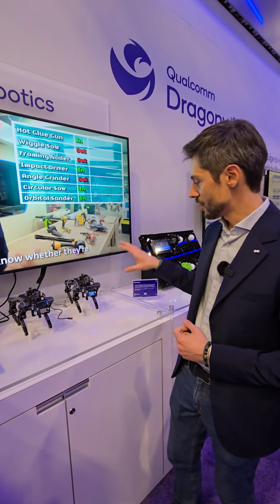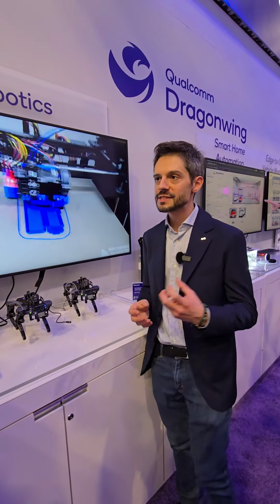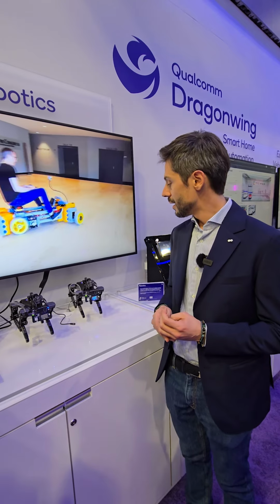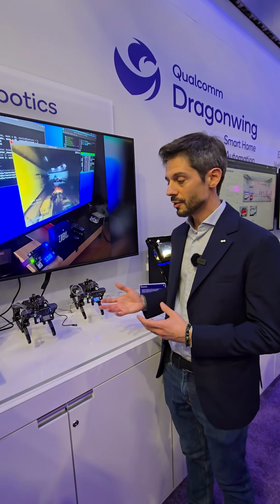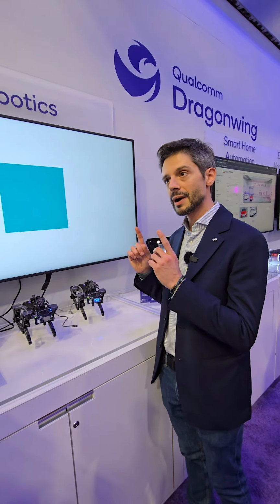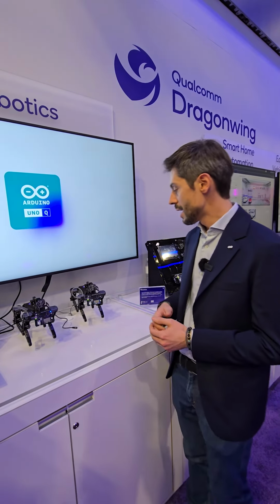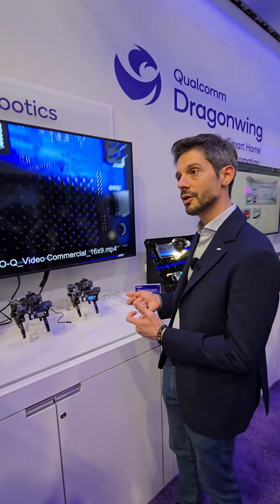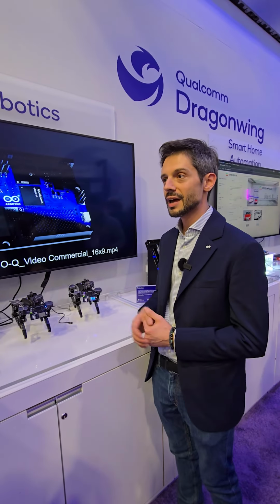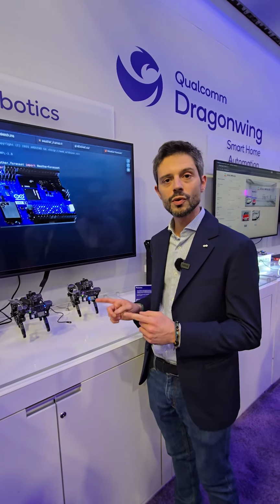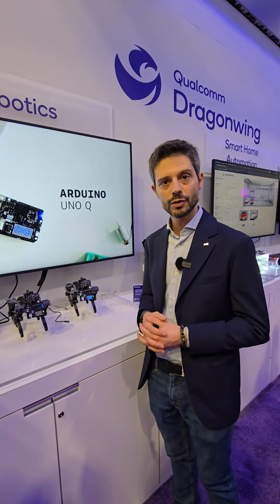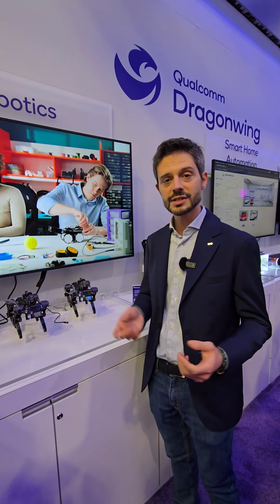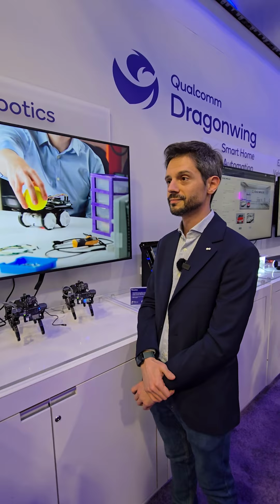So in this application, the MCU microcontroller takes care of the real-time motor control to make the robot move around precisely, while the microprocessor, or MPU, handles the high-level cognitive processing. So you can control the robot remotely and add some cool functions. And another cool thing is that thanks to the dual band Wi-Fi available on Arduino UNO Q, these robots always stay connected in smart factories as well as in the modern home. Okay, so we have robots.